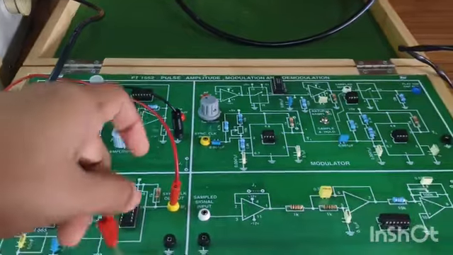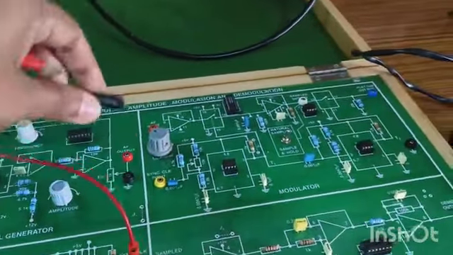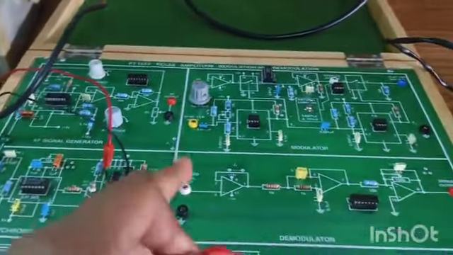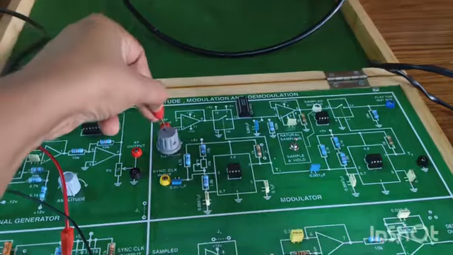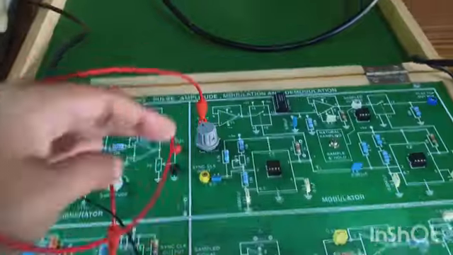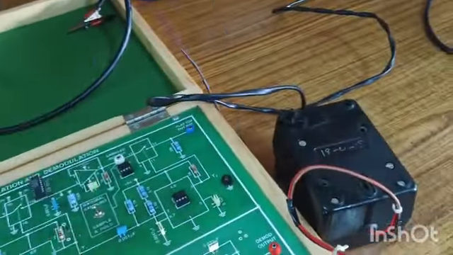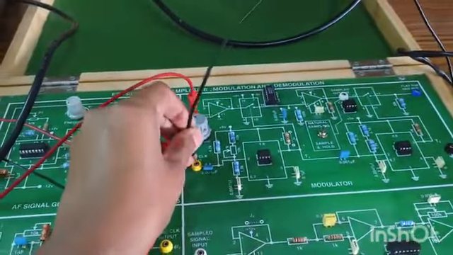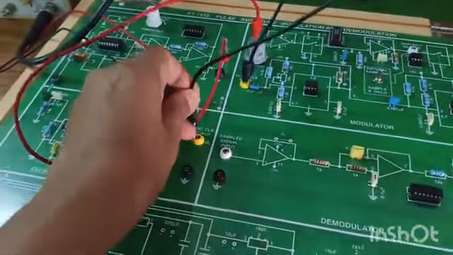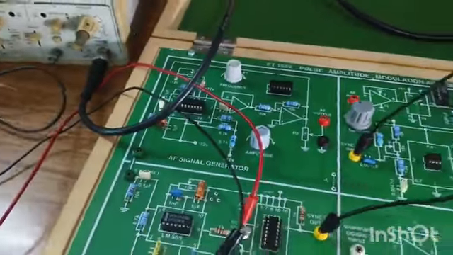clock. After checking the input signals, AF signal and clock signal, we need to give these two signals as input to the modulator. So before going to that, switch off the kit. I am going to give the output of AF as input. Next I am going to give the clock signal as input. I think this connection is not correct. I can check the probe.